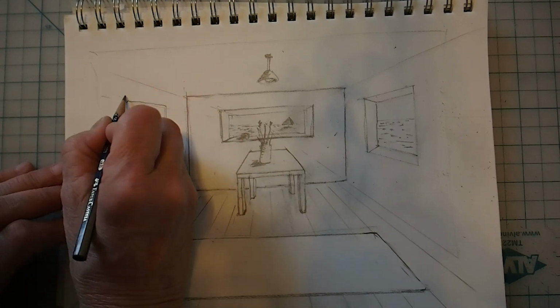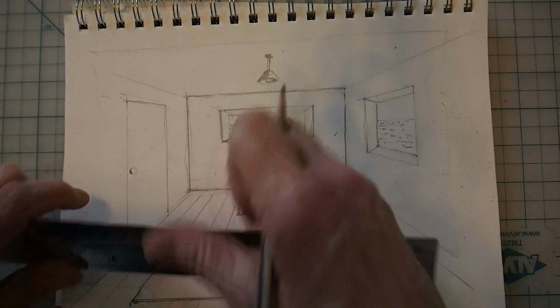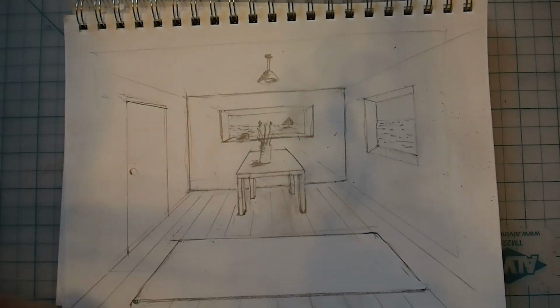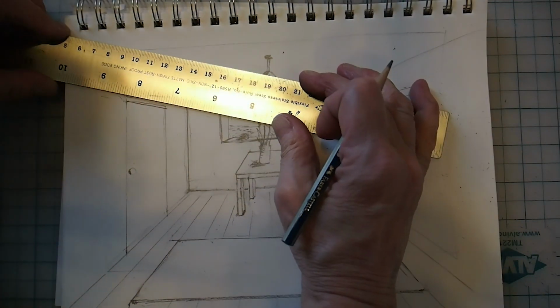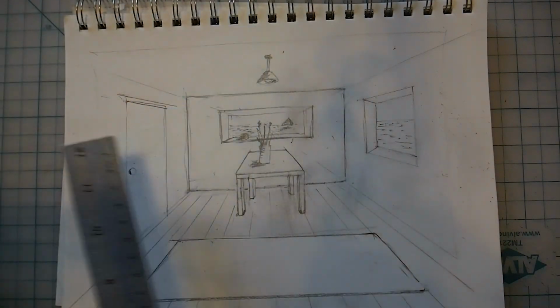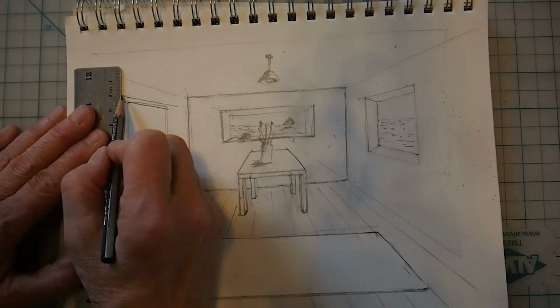Now I'm going to add molding around the door just because I like molding. So I would follow with the vanishing point, but then these would just come straight down at the same distance. Right?